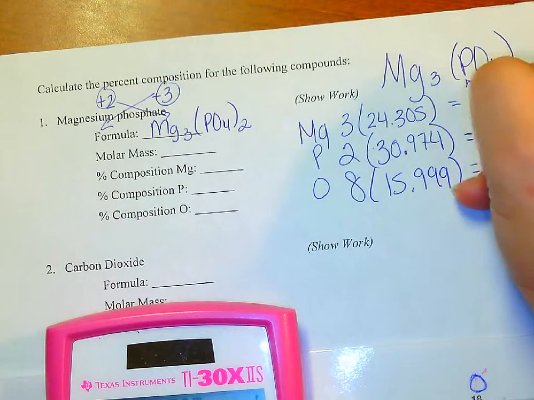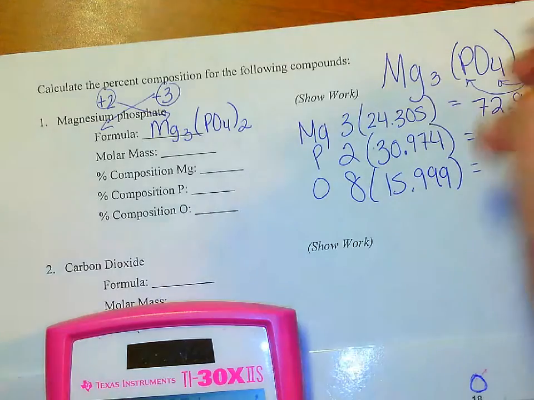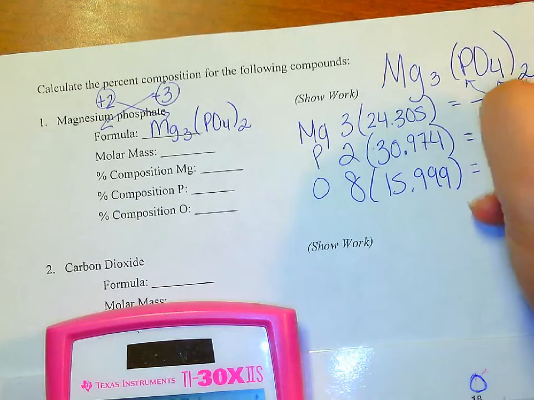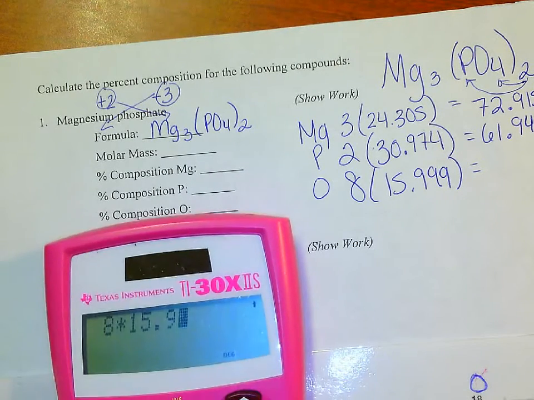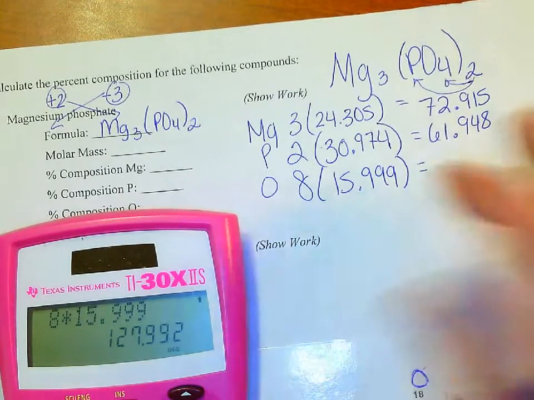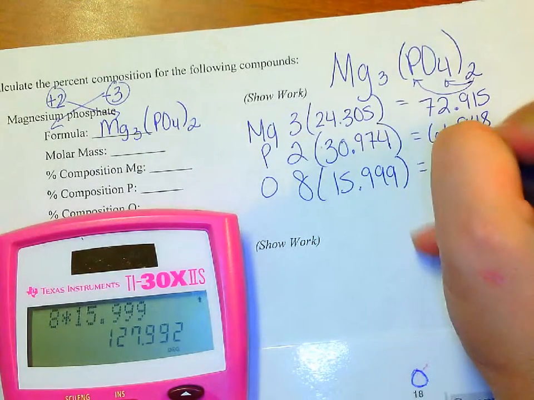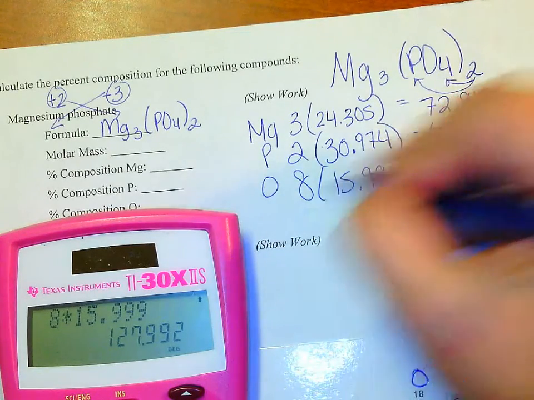So I would write 72.915 grams of magnesium, 61.948 grams per mole of phosphorus, and 127.992 would be the mass of 8 oxygens.